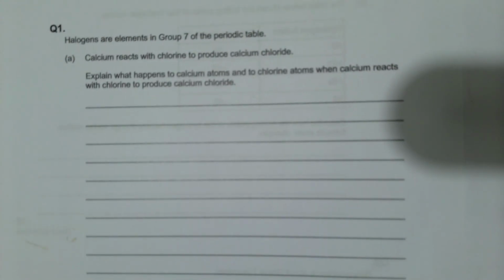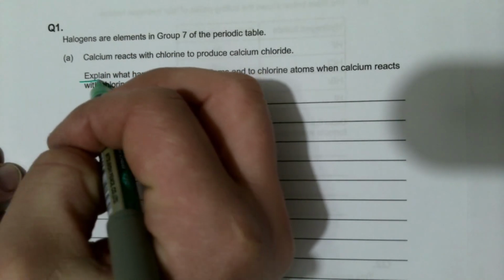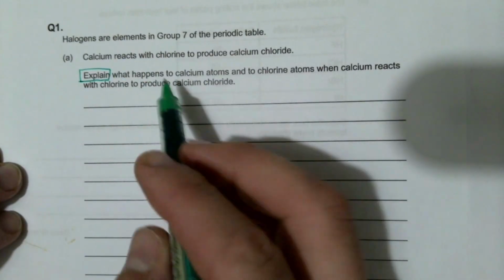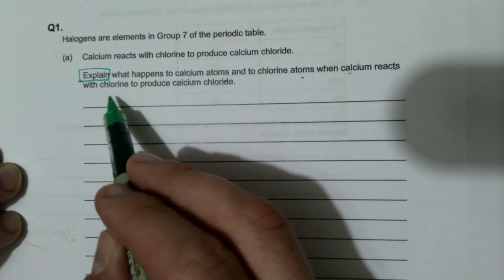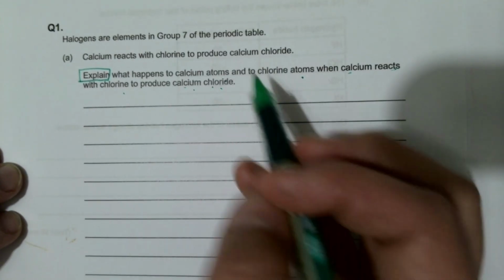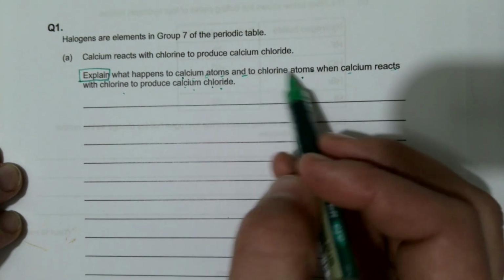so we can see. Calcium reacts with chlorine to produce calcium chloride. Explain. We've got to state and we've got to give a reason for. What happens to calcium atoms and to chlorine atoms when calcium reacts with chlorine to produce calcium chloride? So we've got to state what's happening to these atoms and give a reason for it.